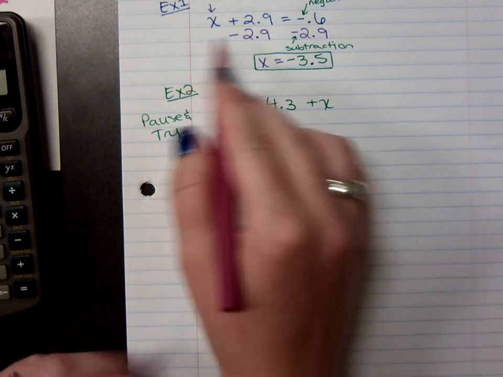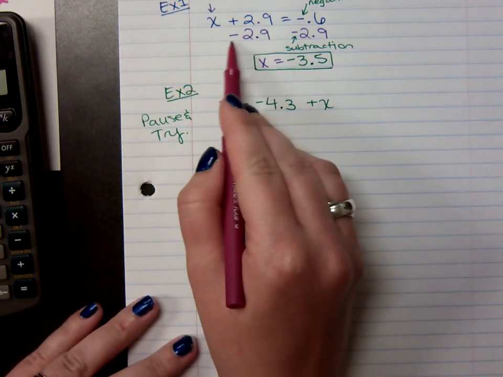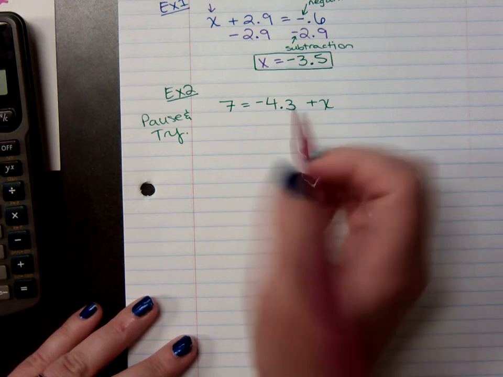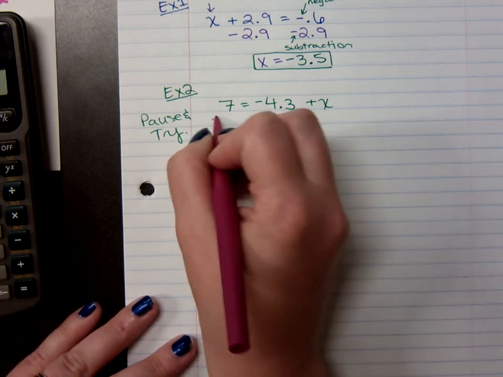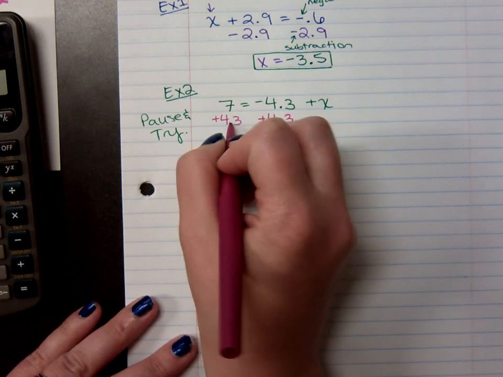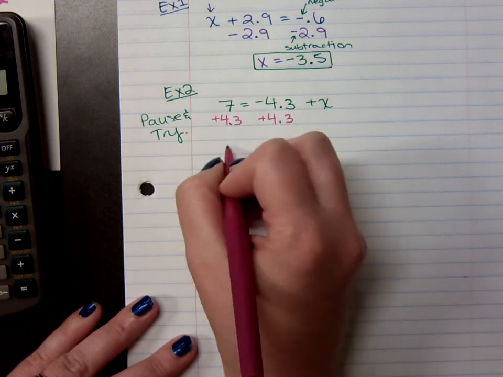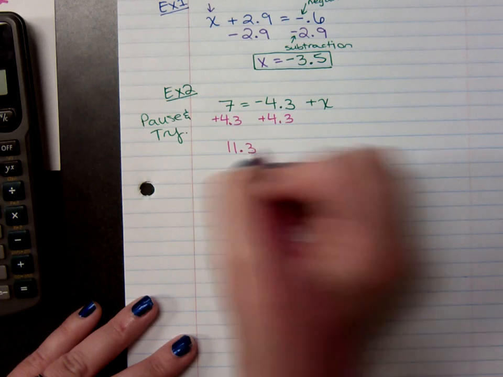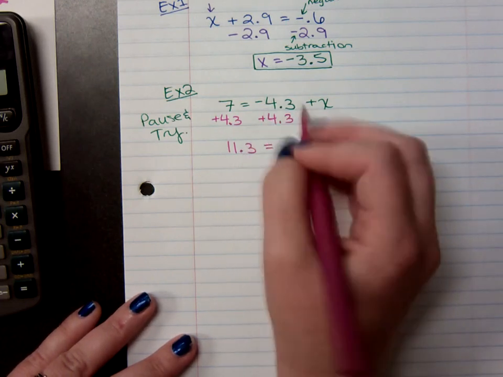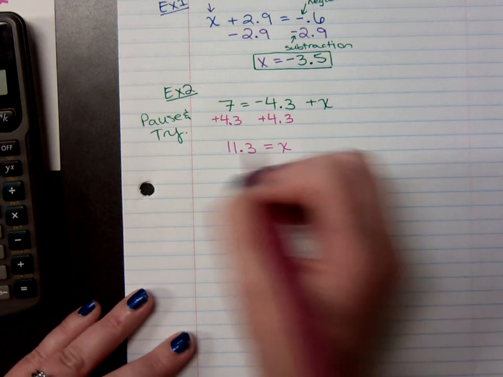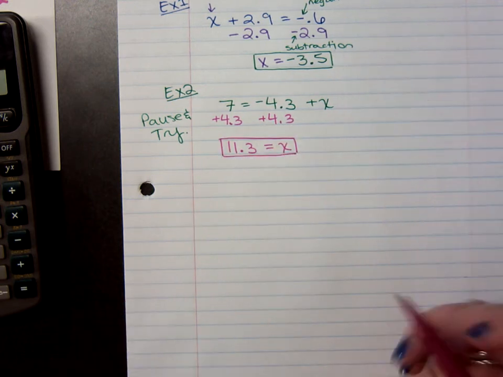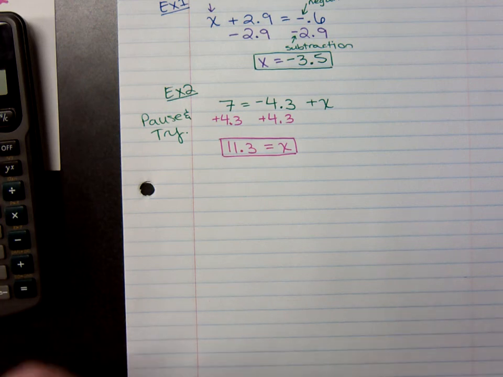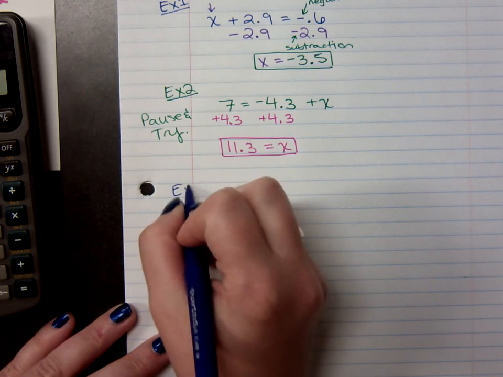Alright, so similar to example 1, this was plus 2.9, so we had to subtract. This is negative 4.3, so we're going to add 4.3 to both sides. So this is positive 7 plus 4.3. You should get 11.3. You should not need a calculator. If you use one, no big deal. And that equals x. So these are called one-step equations. Took one step to get to our answer. Let's look at a different situation, and then we'll put the two steps together.